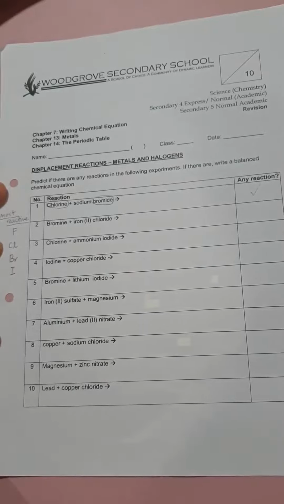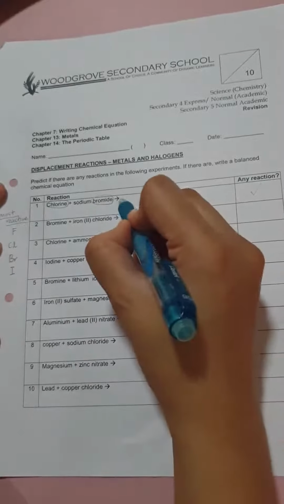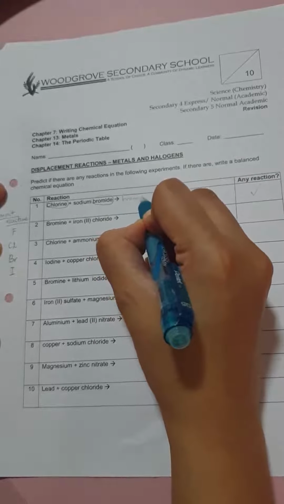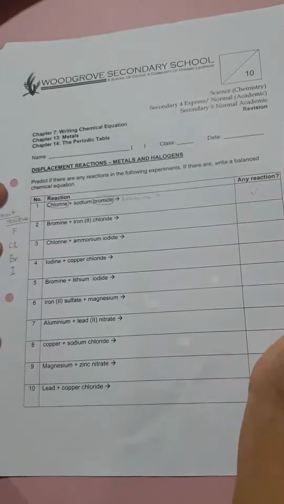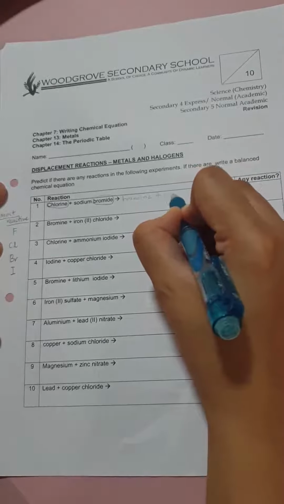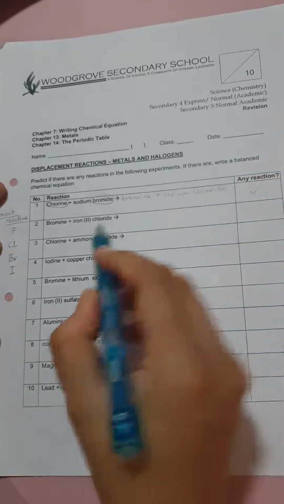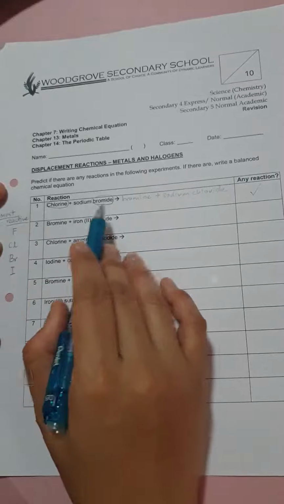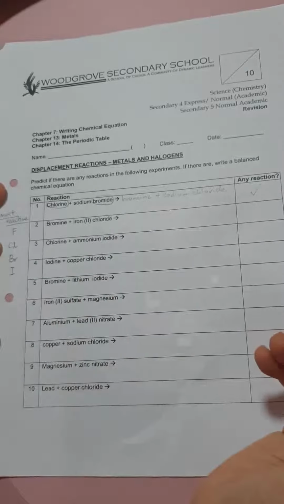In terms of the word equation, when chlorine kicks bromide out, bromine will be on its own, single, and what will be left behind is sodium chloride. So basically chlorine goes in, bromide goes out as bromine. Later we'll do the chemical equation.